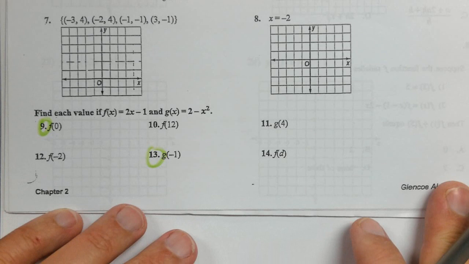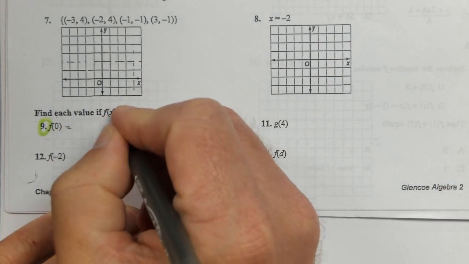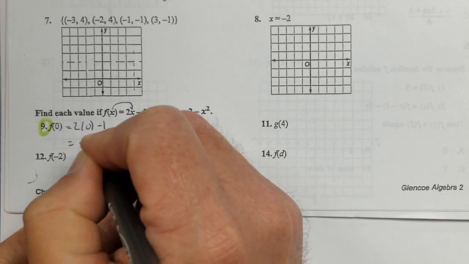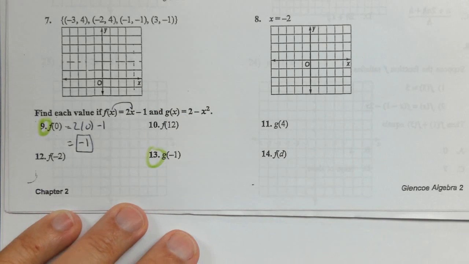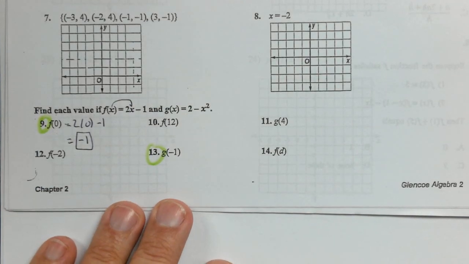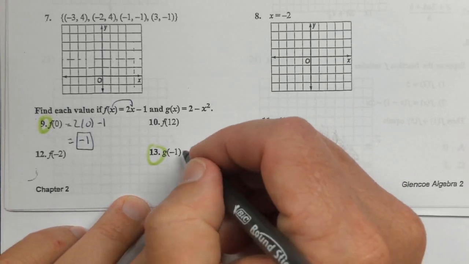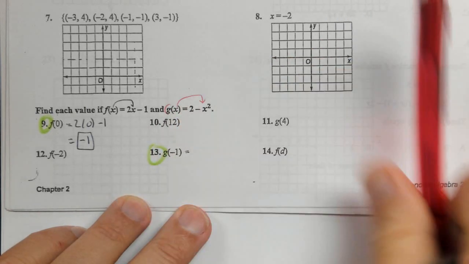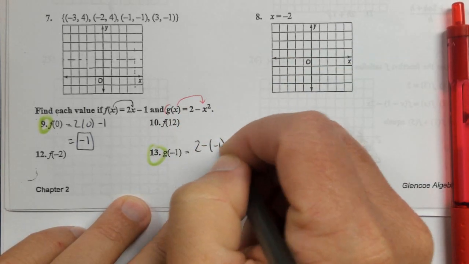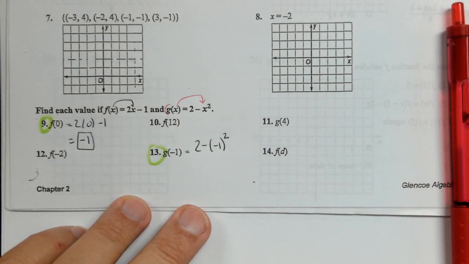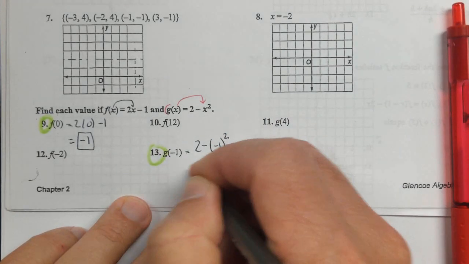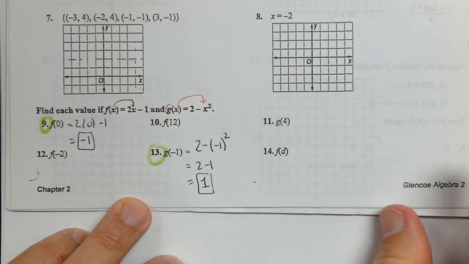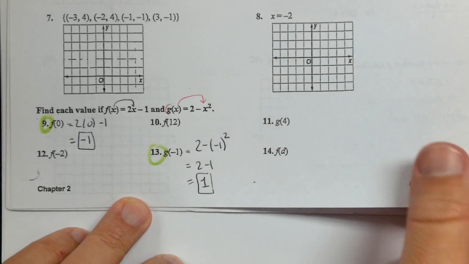Number 9, f of 0. Well, that's pretty easy. Look at the f function, plug in 0, and we get -1. Well, that was nice. I like problems like that. Nice to have a few of those on the test. g of -1. Just make sure you're looking at the right function. So we'll look at g, and we'll plug in -1. Square -1, we get 1. And then 2 minus 1 is 1. Yippee. Yeah, we want ones like that on the test. And yeah, there's a few like that.